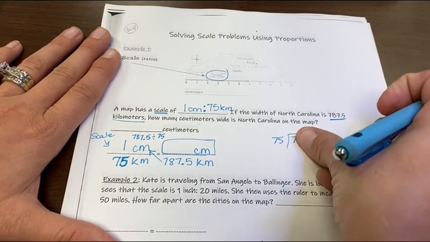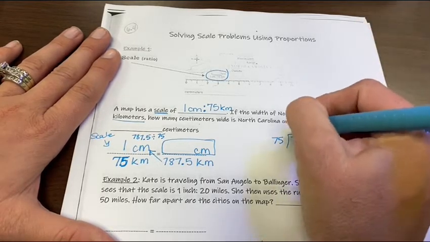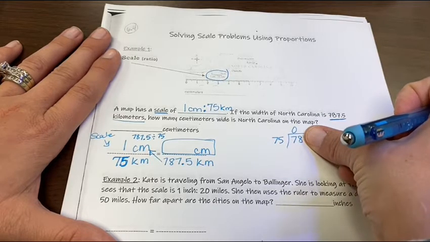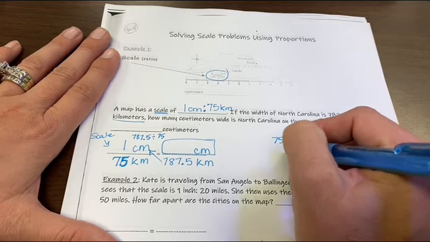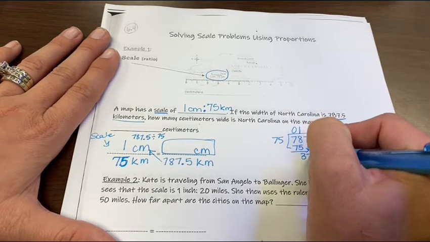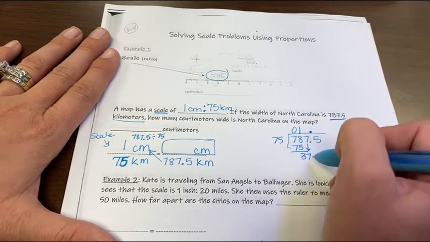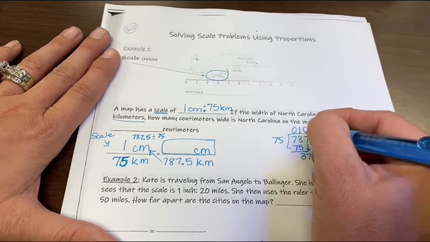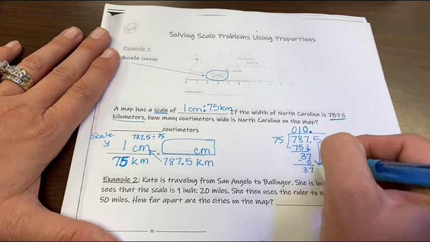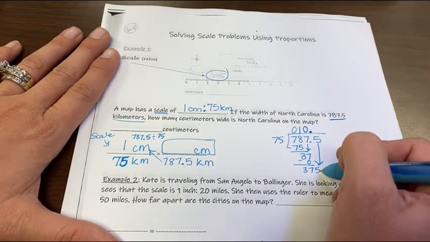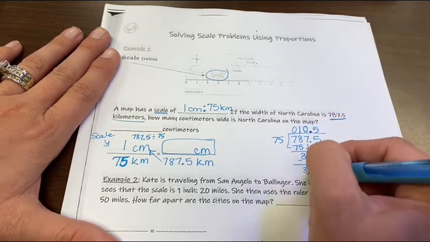So 75 goes into 7, 0 times. 75 goes into 78, 1 time. I notice I'm putting it right above the 8. Bring your 7 down. 75 goes into 37, that's 0 times. Bring your 5 down. 75 goes into 375 exactly 5 times.